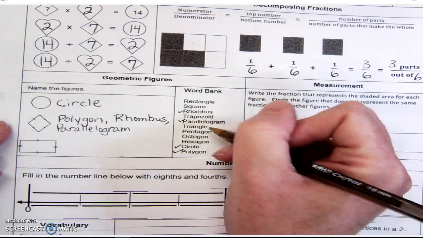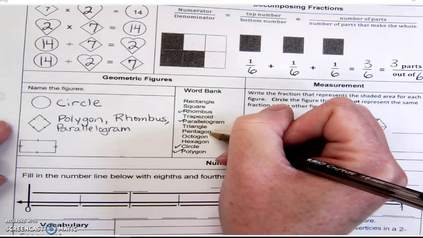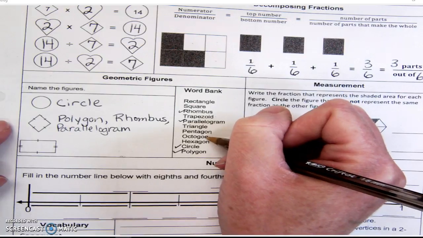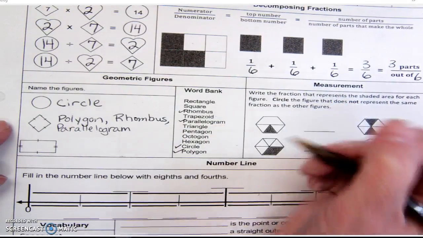It's not a triangle because a triangle has 3 sides. It's not a pentagon. A pentagon has 5 sides. It's not an octagon. An octagon has 8 sides. And it's not a hexagon because a hexagon has 6 sides.